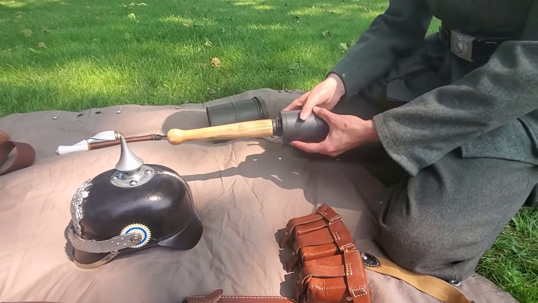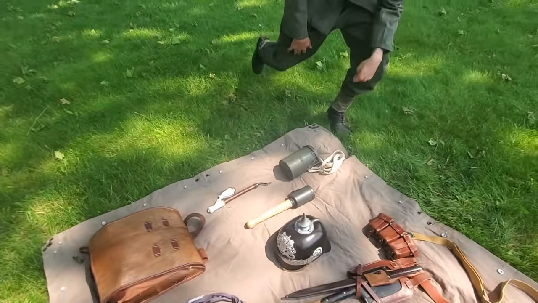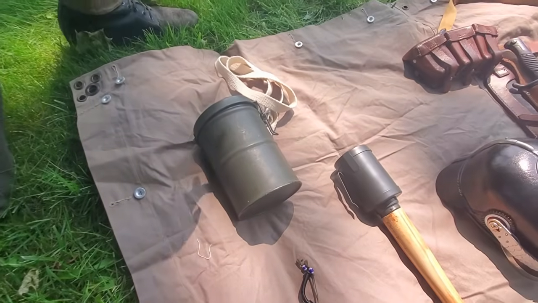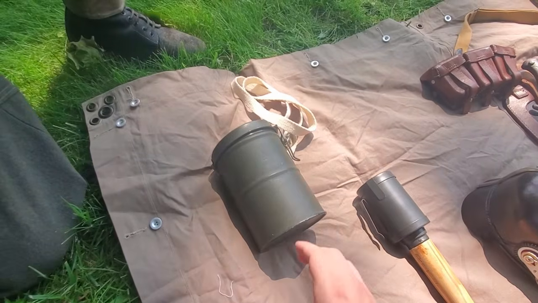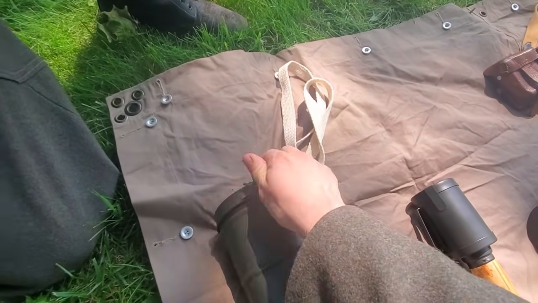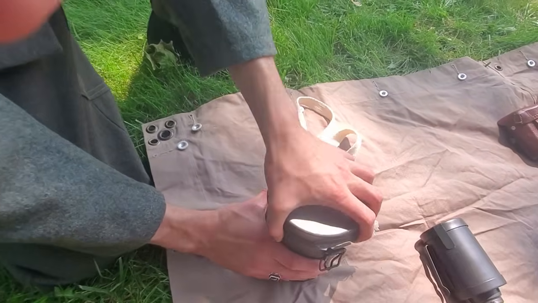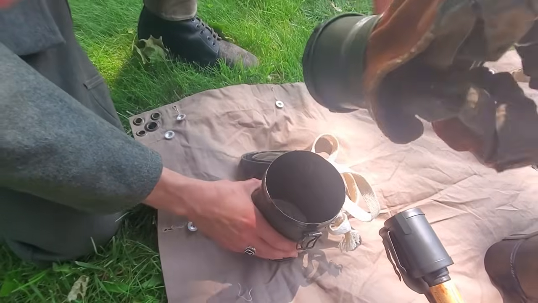Right. Interesting. Then if we move over here, we've got this little canister. I assume, what is this, your gas mask canister? That's correct. That is the gas mask can. So, if you open it up here, you will see that in case of a gas attack, you can just open it up, pull out your mask and put it on.